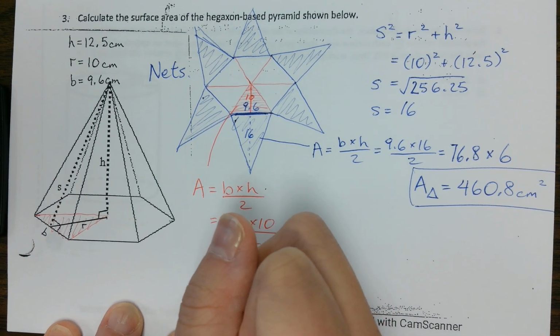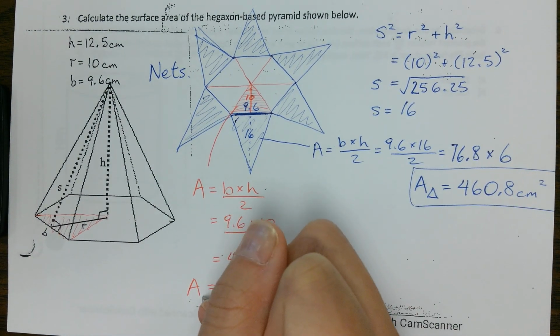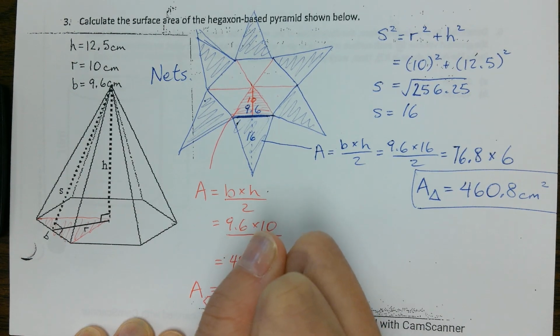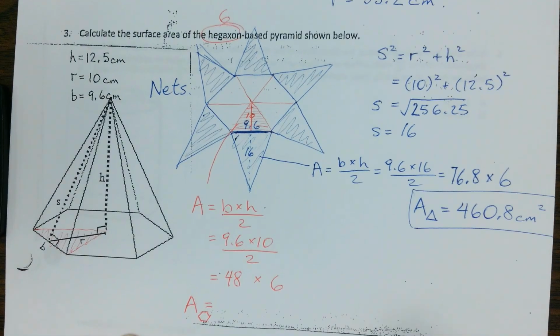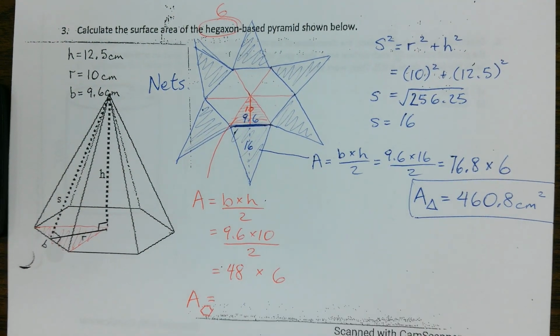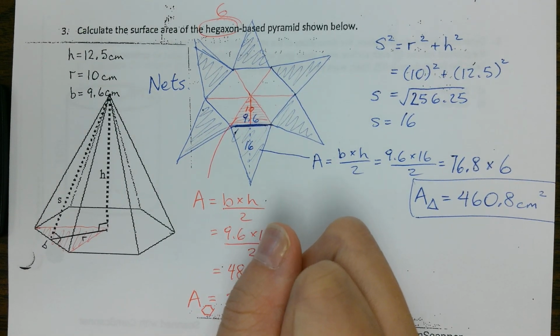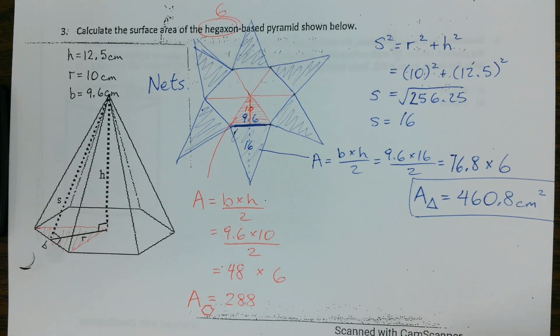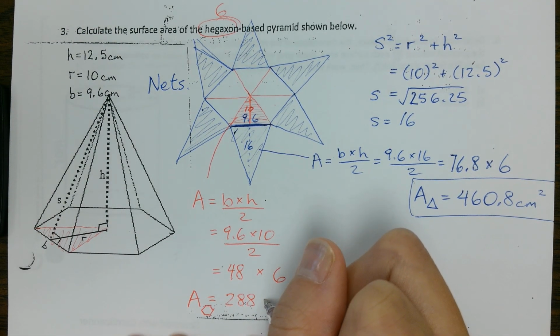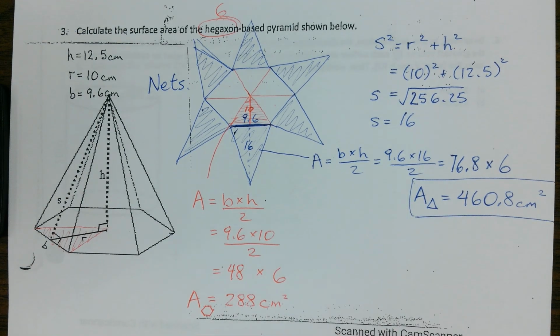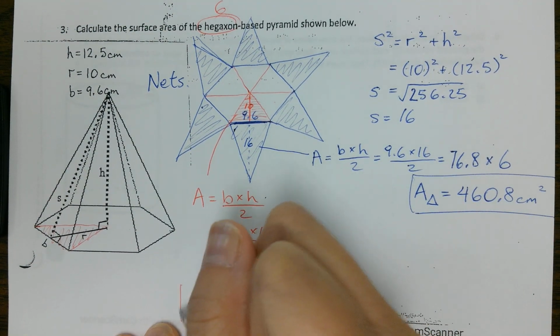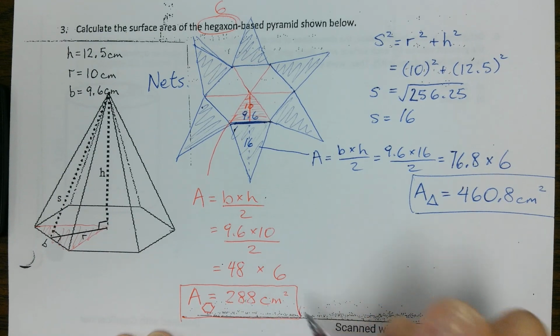Is it always 6? Why am I timesing 6? Because it's what's the overall shape? Hexagon. So hexagon is 6 sides. Okay, so if it's an octagon, what would I multiply it by? 8. Yeah. What's the 10-sided shape called? I think tetragon. I don't remember. Okay. What about the pentagon? 5. Yeah.